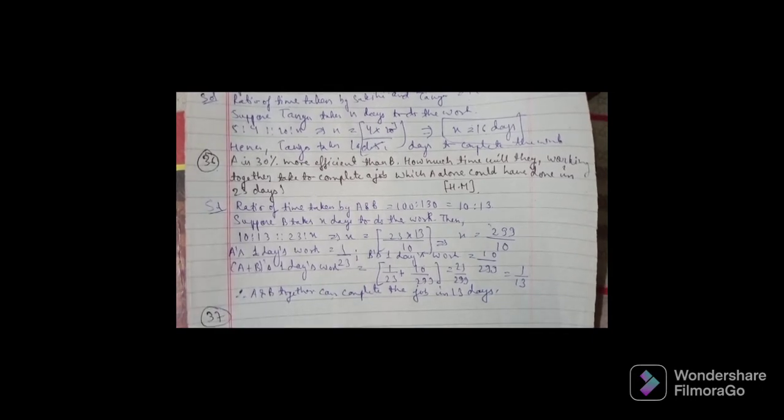The question we have: A does half as much work as B in 3/4 of the time. If together they take 18 days to complete the work, how much time shall B take to do it? The options were 30 days, 35 days, 40 days, and none of these. So we go for the same.